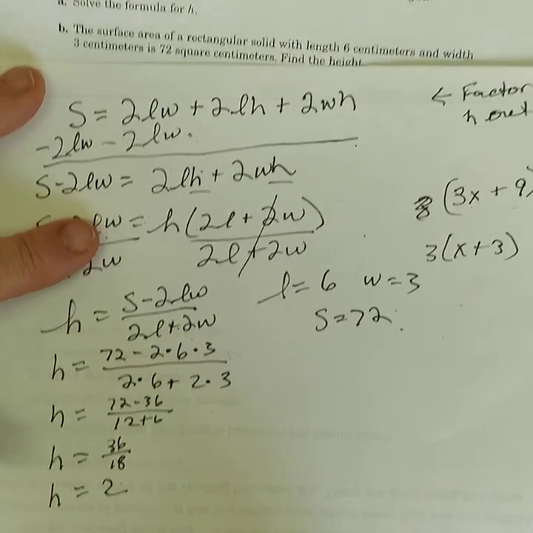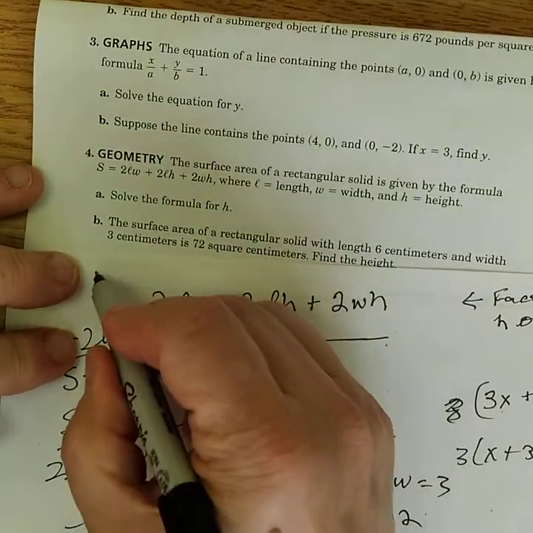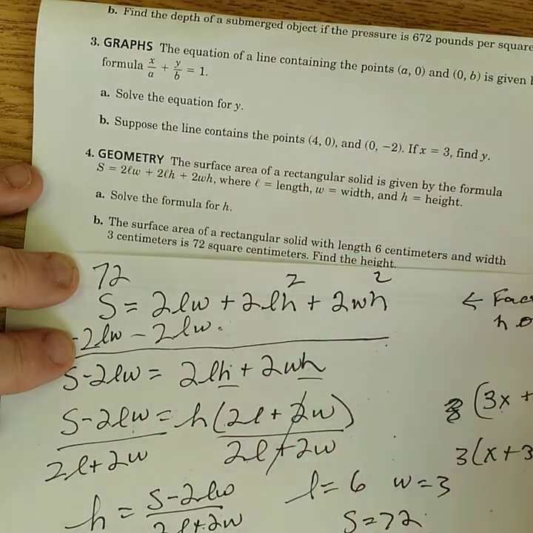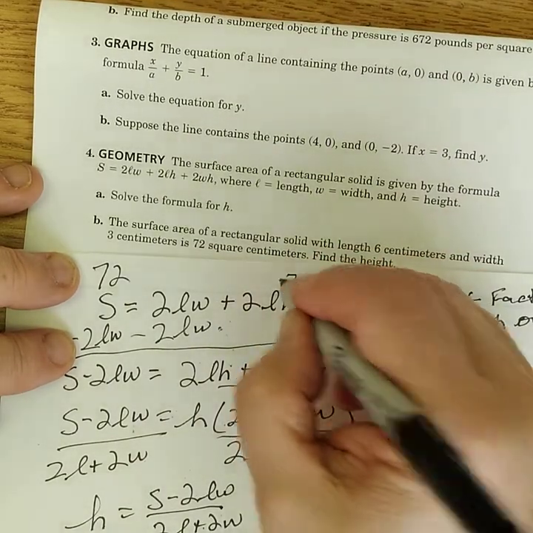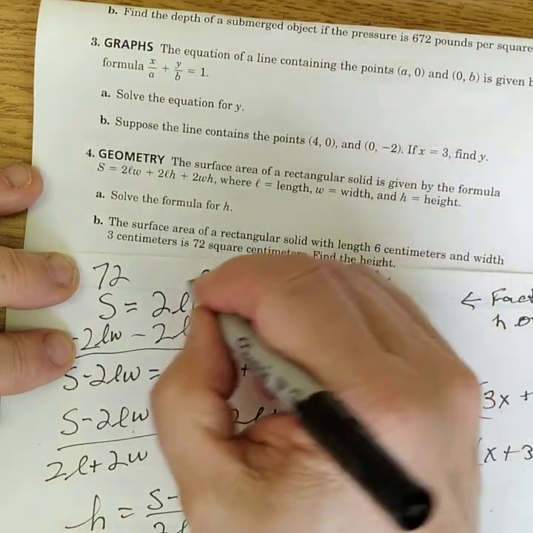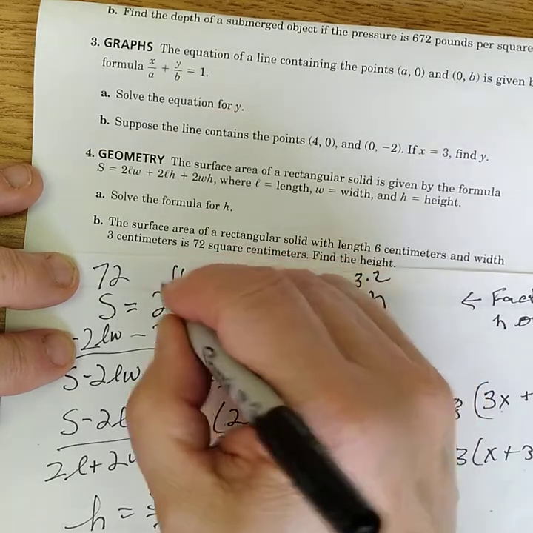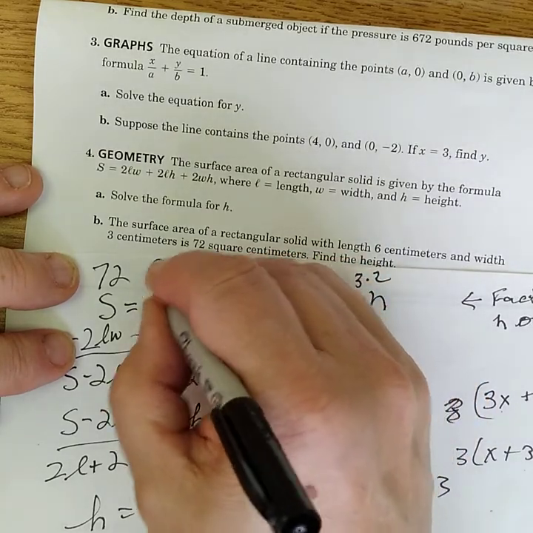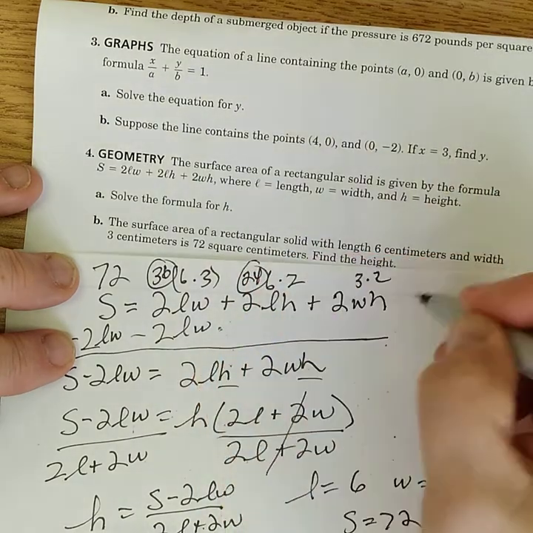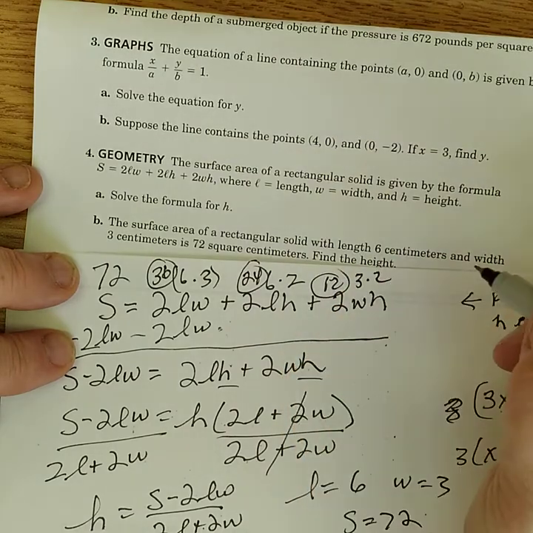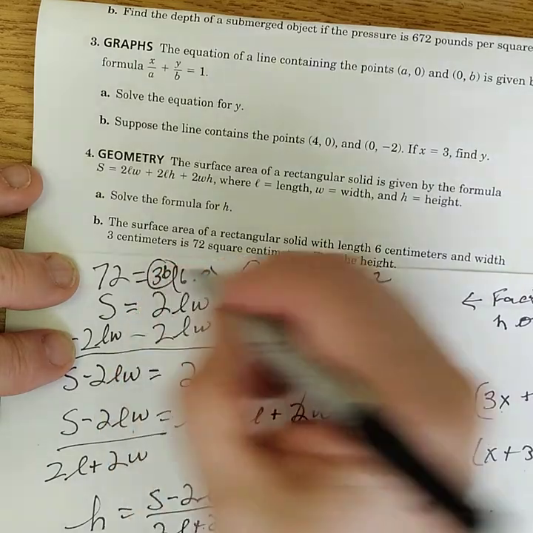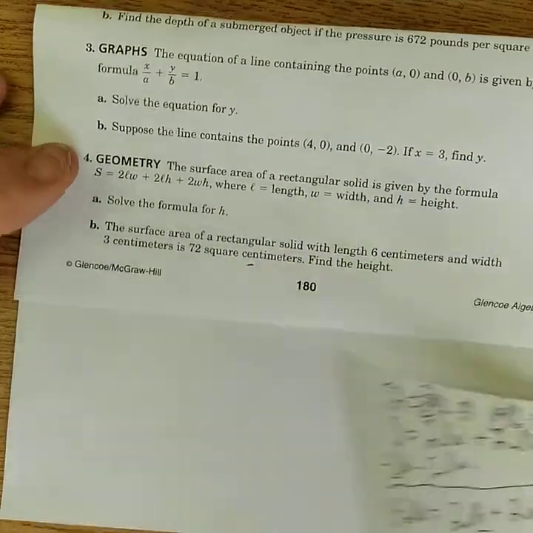Okay? So let's see if that figures in. We said the surface area is 72. The height is 2. W is 3. And L is 6. 2 times 18 is 36. 2 times 12 is 24. And 2 times 6 is 12. 12 and 24 is 36. 36 and 36 is 72. And that checks. Okay?